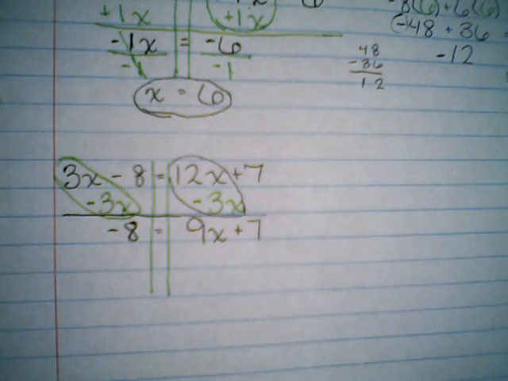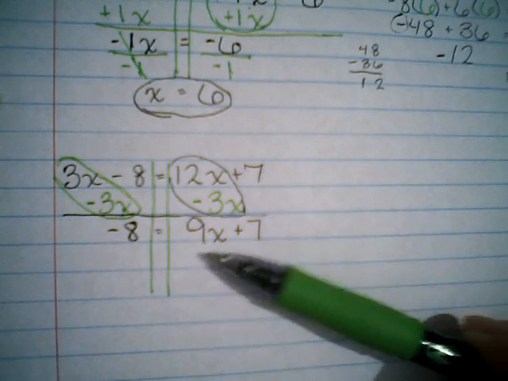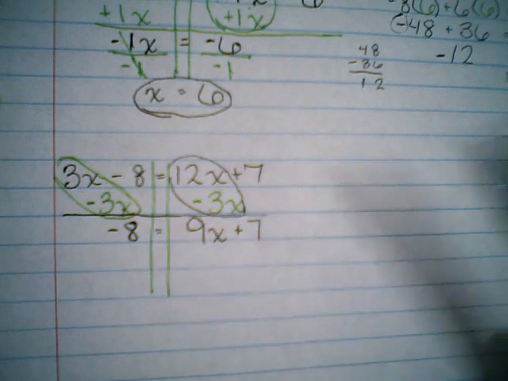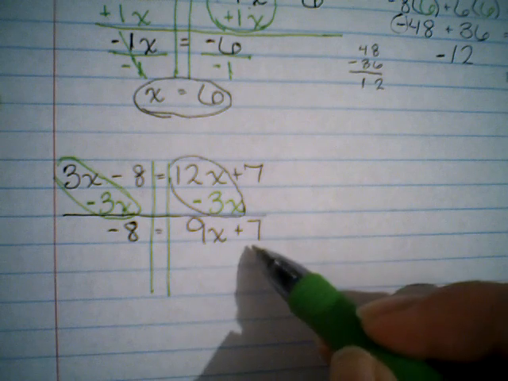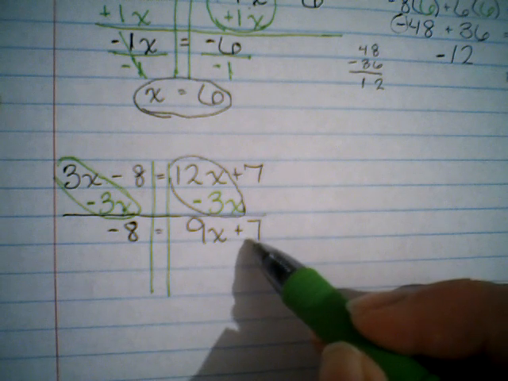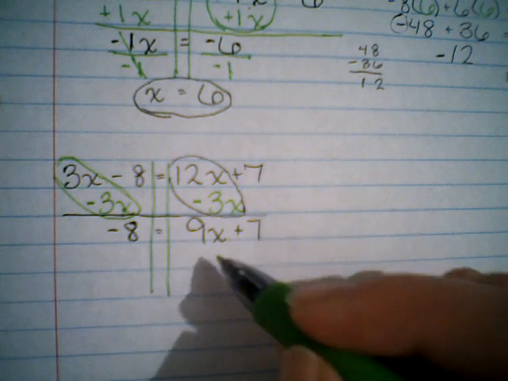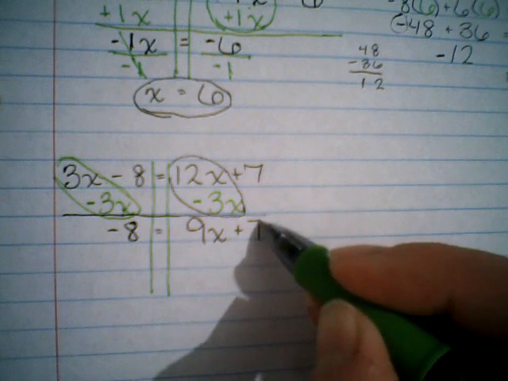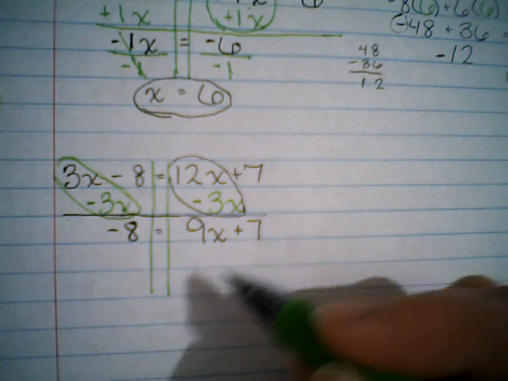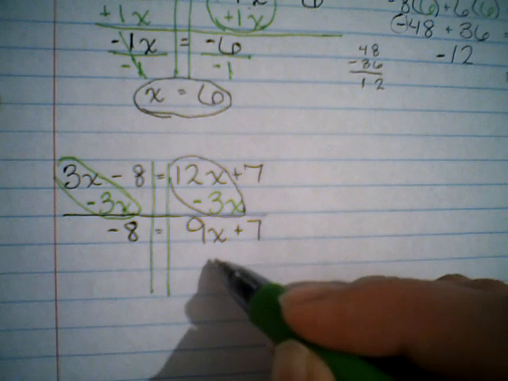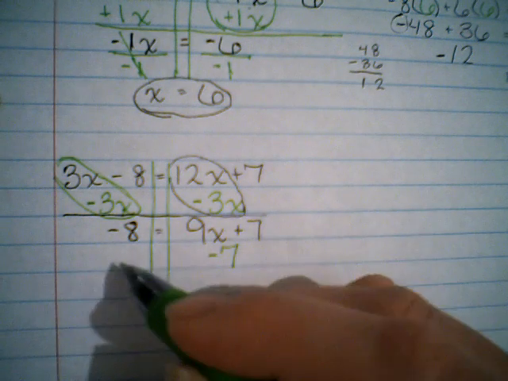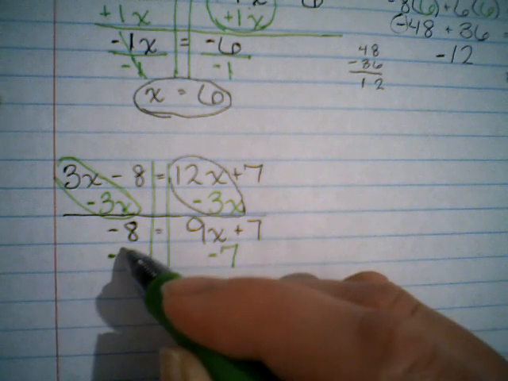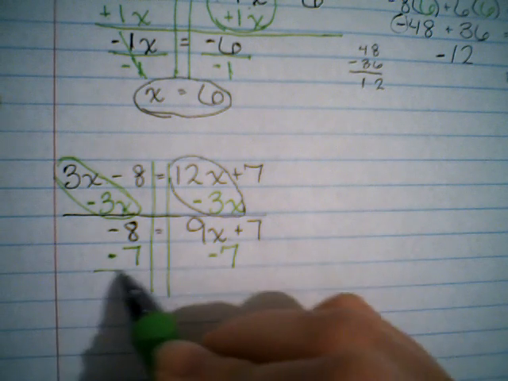So now that I have my variable on one side, it's not on both sides anymore, it's not alone yet, I need to get rid of the constant. I always get rid of the constant next, as long as it's available to me. So my constant is a positive 7. I will eliminate it with its opposite. I have a positive 7, I will use a negative 7 to create a 0 pair. But if I do it here, I have to do it here as well. So there's a negative 7 over there.